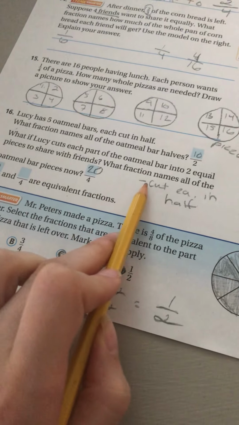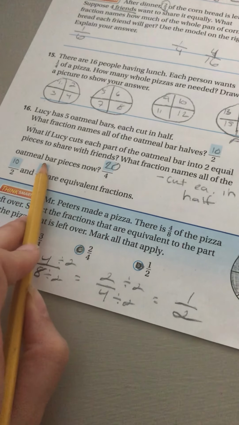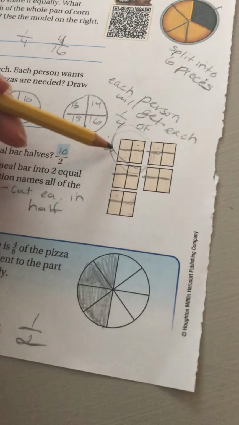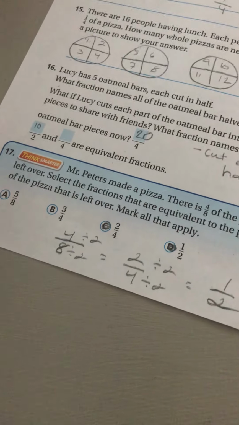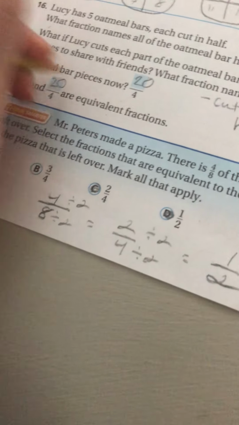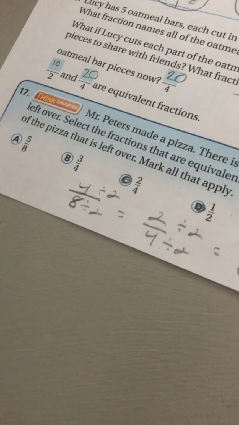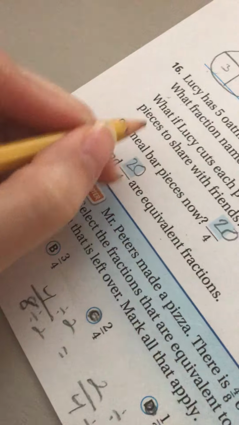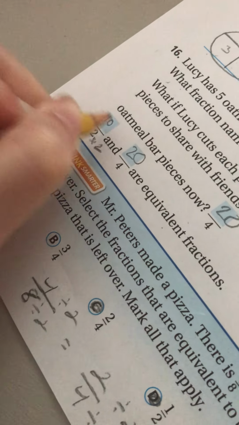So, what fraction names all of the oatmeal bar pieces now? 20/4, right? Each group is fourths, but 20 in all. So, 10 halves and 20/4 are equivalent fractions. And again, that quick trick never fails us. Look, 2 times 2 is 4, and 10 times 2 is 20.